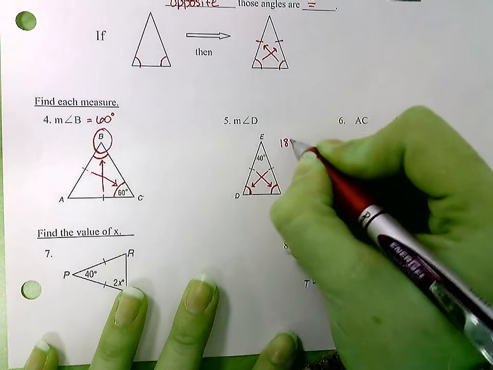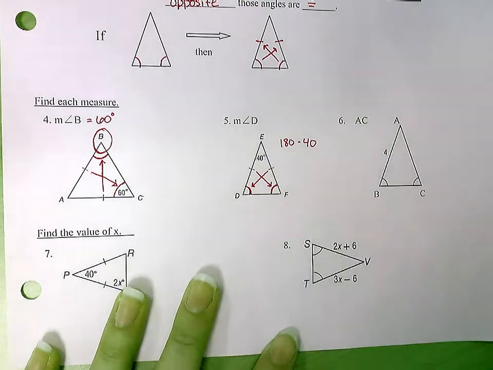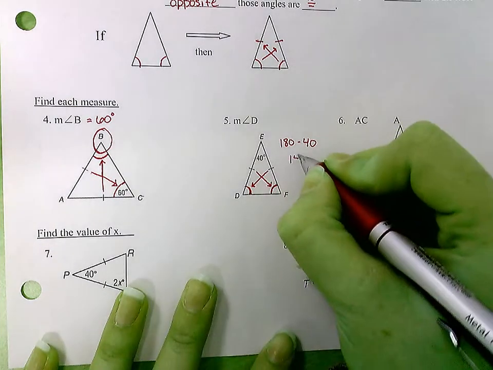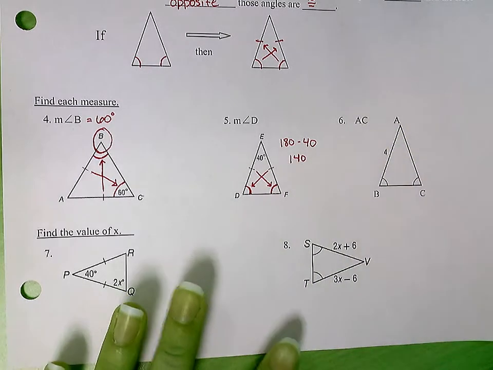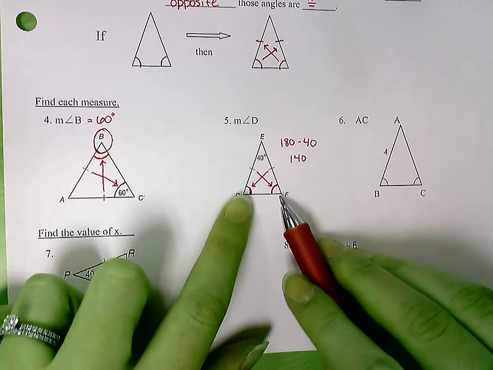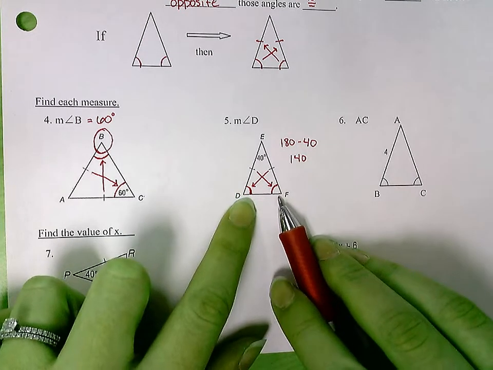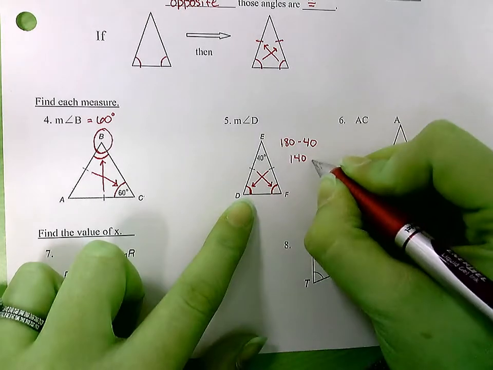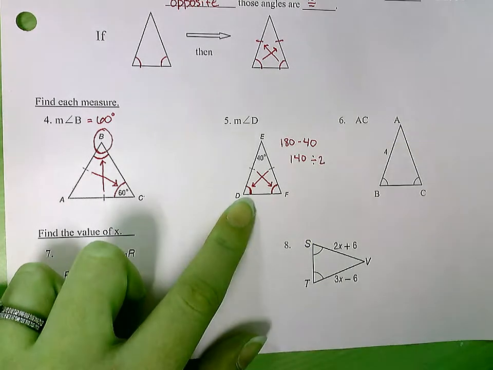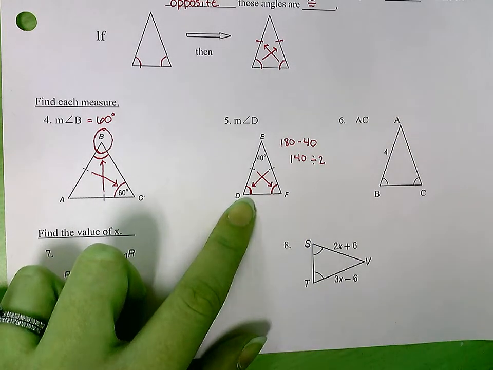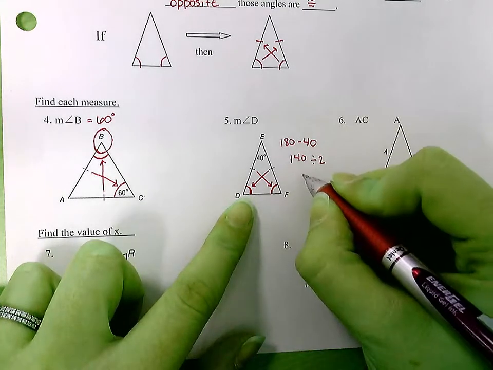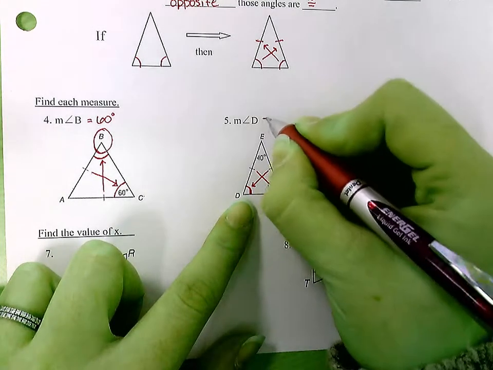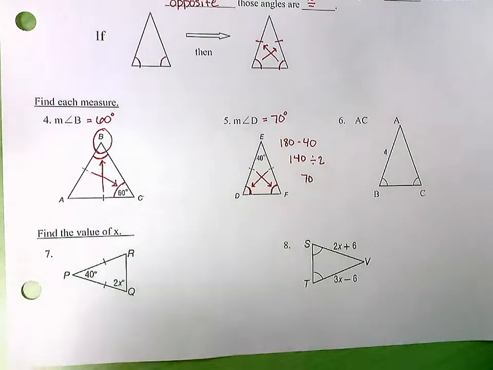So I can subtract 40 to get 140. Now that 140 has to be split between my two congruent angles. So I can divide it by 2. So the measure of angle D is going to be 70 degrees.